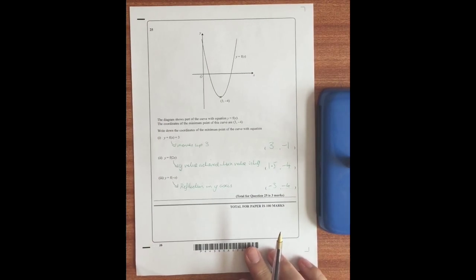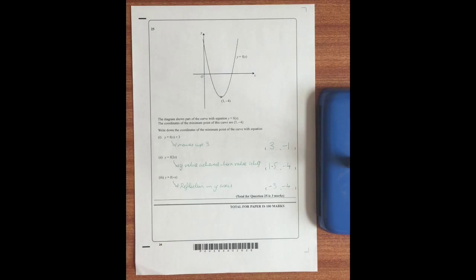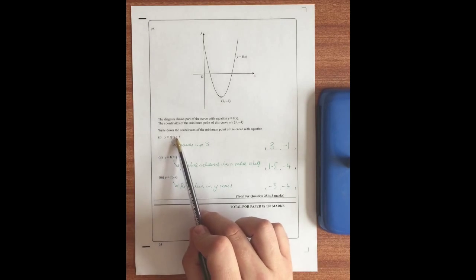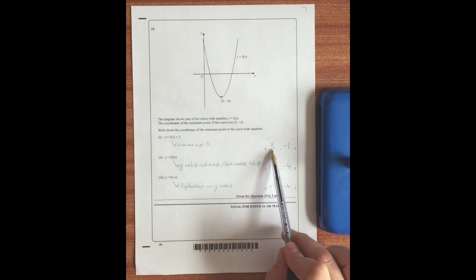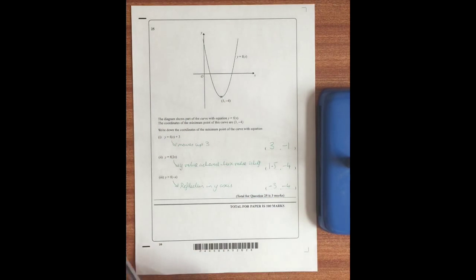Question 25. The diagram shows part of the curve with equation y equals f of x. The coordinates of the minimum point of the curve are 3, -4. Write down the coordinates of the minimum point of the curve with equation y equals f of x plus 3. Well, the plus 3 moves the curve up 3, so that will give me coordinates 3, -1.